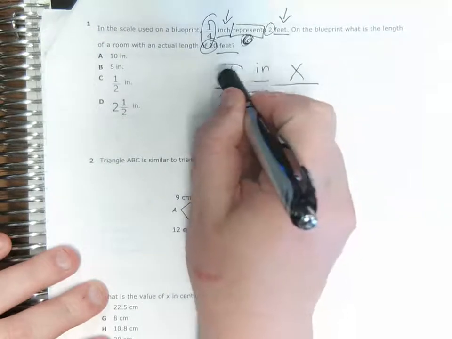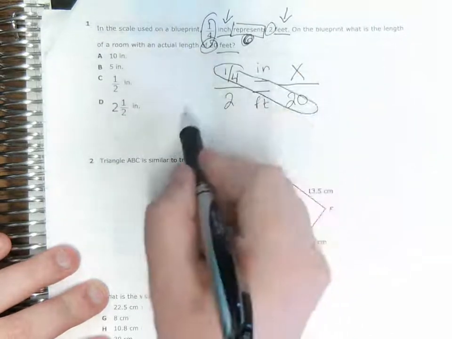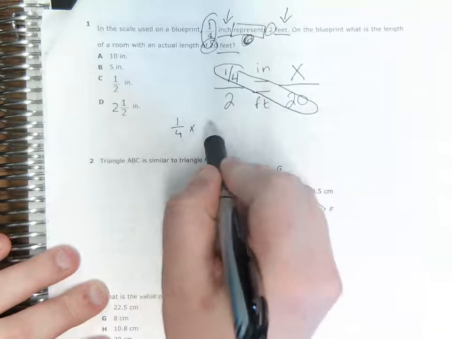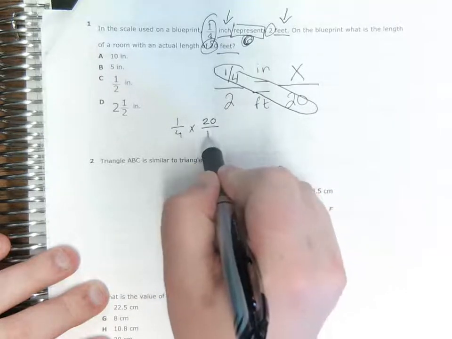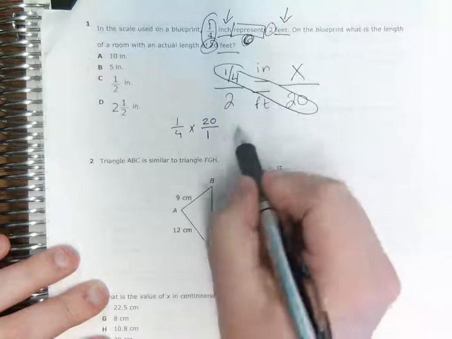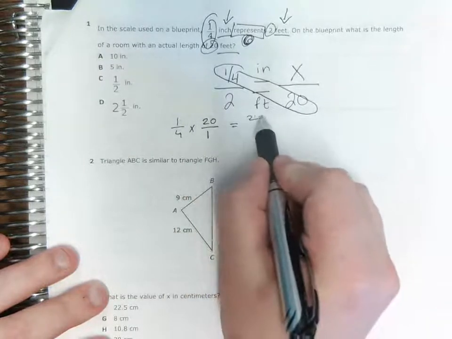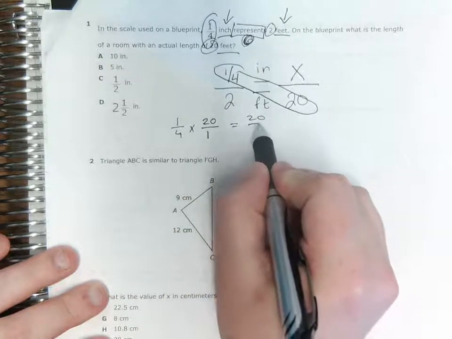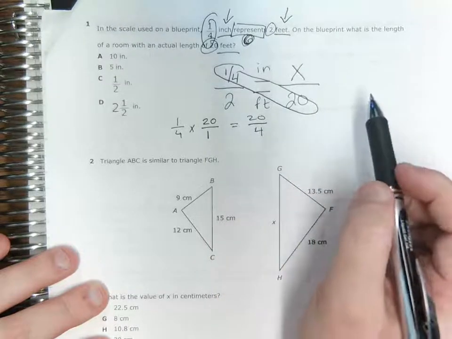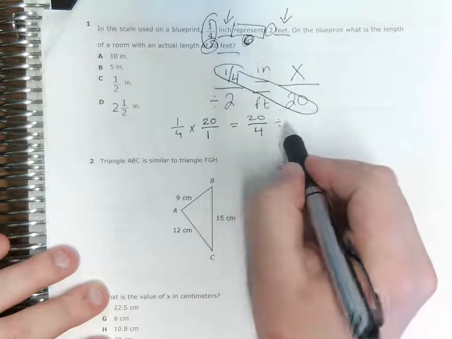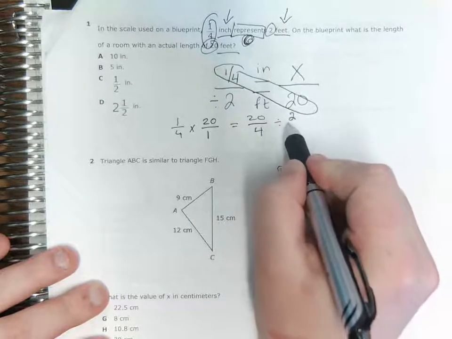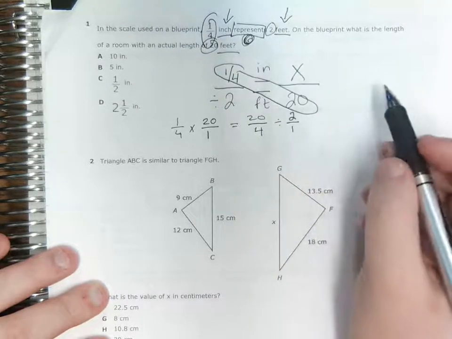So I'm going to do the two numbers that are diagonal from each other. We're going to do 1/4 times 20. And whenever I have a whole number and I'm multiplying or dividing by fractions, I put it over 1. So 20 times 1 is 20, and 4 times 1 is 4. And then I divide by my last number, 2. Remember that's over 1 because it's a whole number.